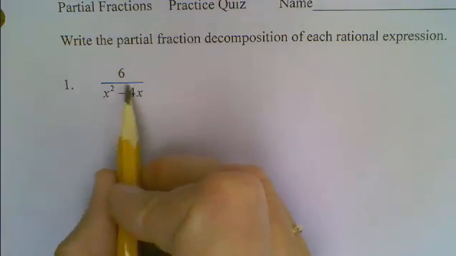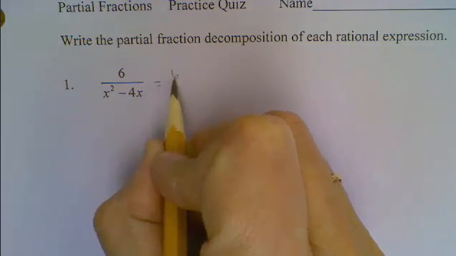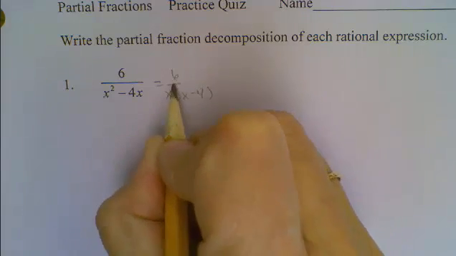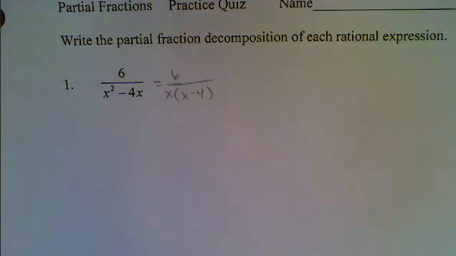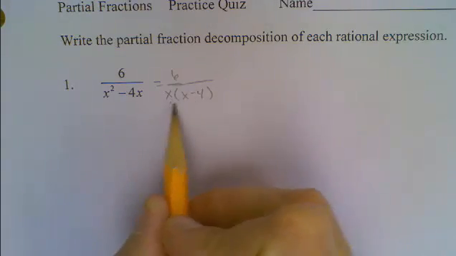So first step is always to factor. With this one, I would factor this into x times x minus 4. Don't forget to look for that common factor. That's the first thing you should always look for. Sometimes people miss that step and then they can't factor it. So it does factor by taking out an x. You have two separate factors.